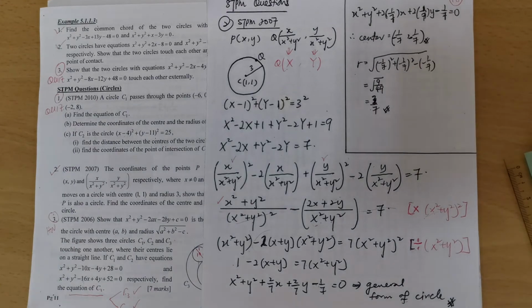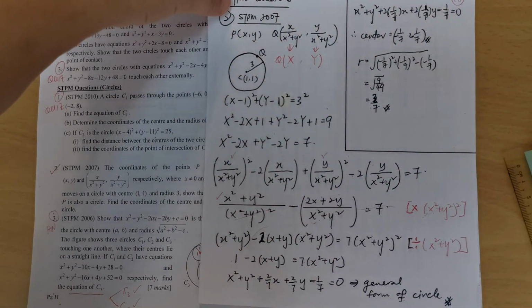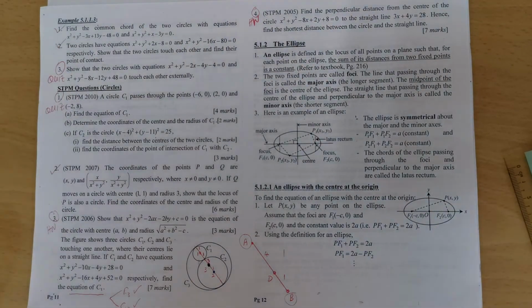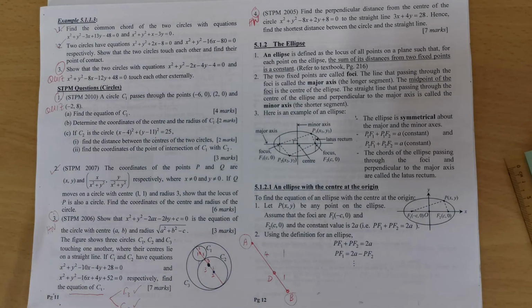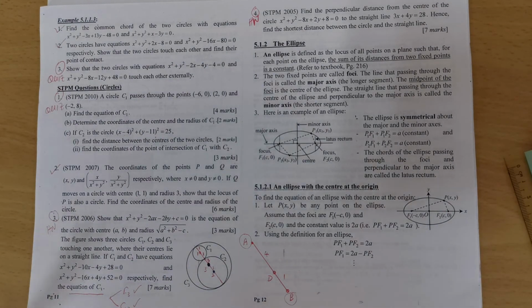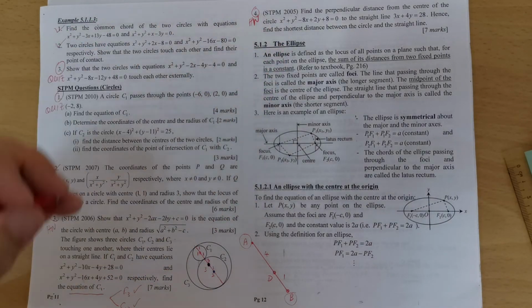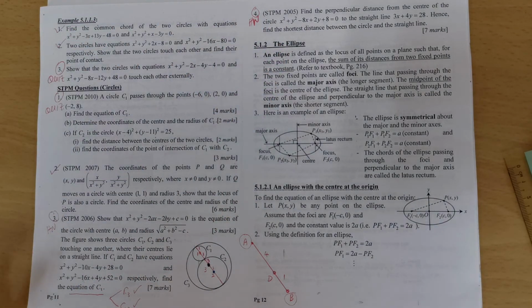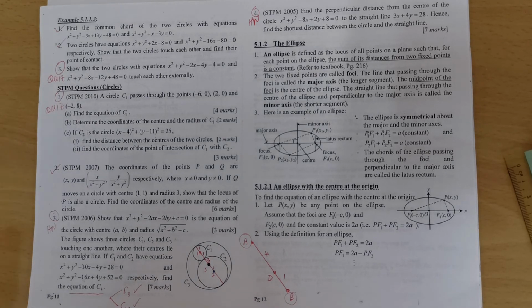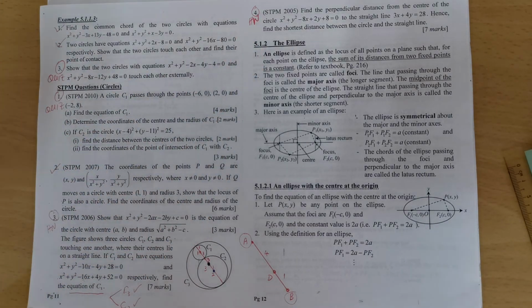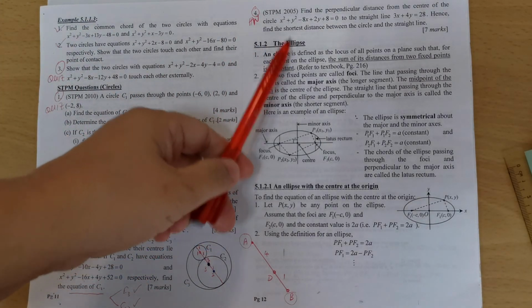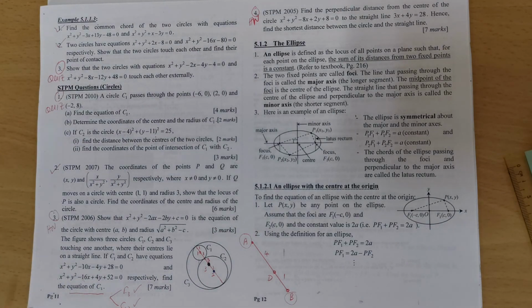Okay, so we will stop here for today. Not too many questions. I really hope that you can finish everything by today. Tomorrow we will go to ellipse. Tomorrow, Friday, is the actual class for Maths T, 2 hours, so tomorrow's lesson will be longer. We will start the actual conics, the first conic, ellipse. Alright, thank you class.